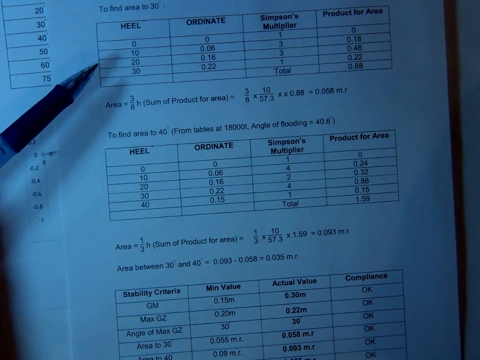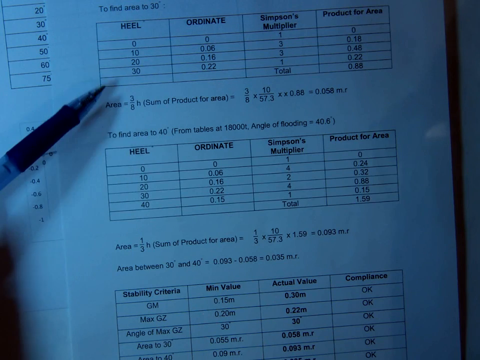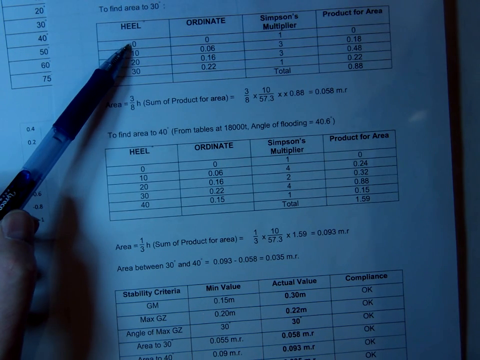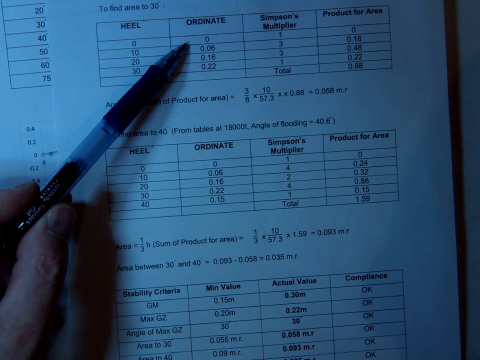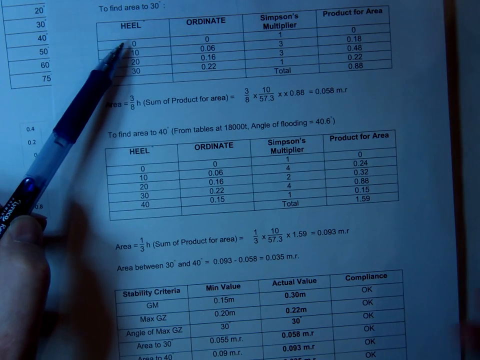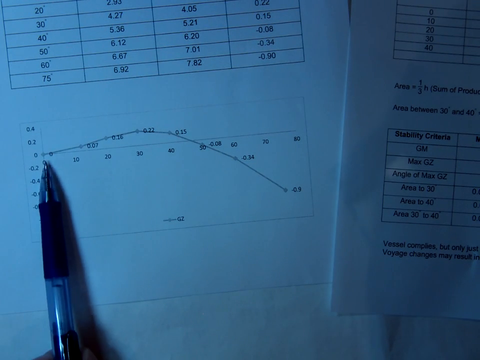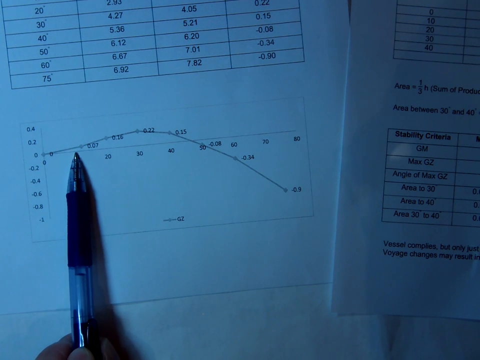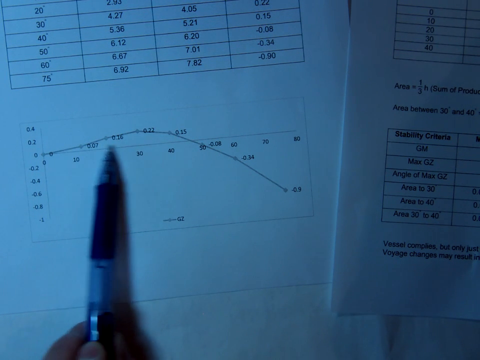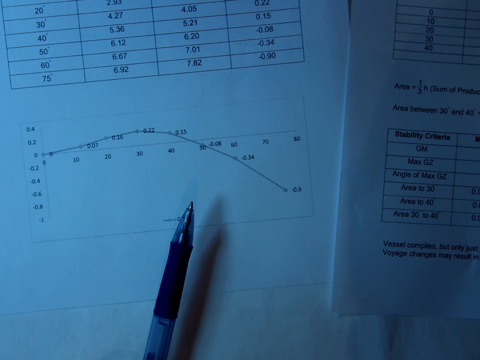So you just have to be aware how to use Simpson's rules. And a common mistake students make is to miss the 0 degrees. I know the value is 0, but you have to start at 0, because when you're working out the area under the curve, it starts from 0. So you can't start from 10 degrees, it has to start from 0 to give you the proper value for the area under the curve.